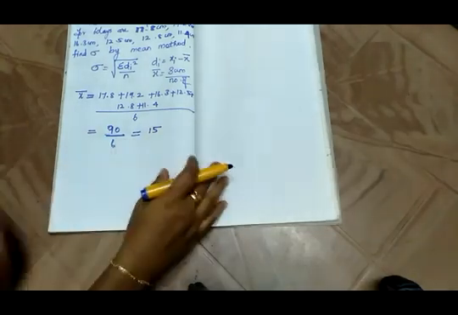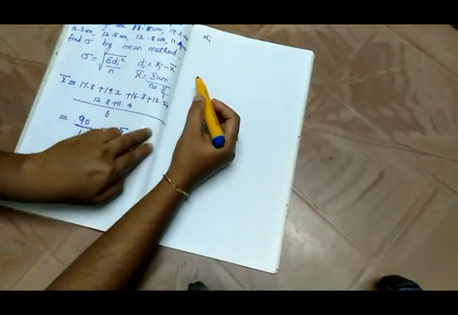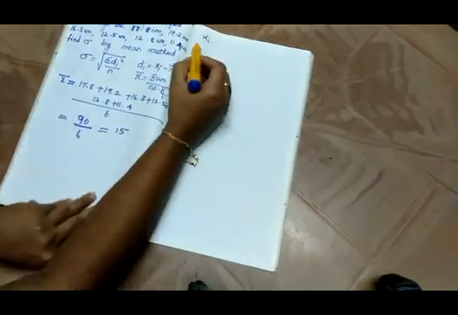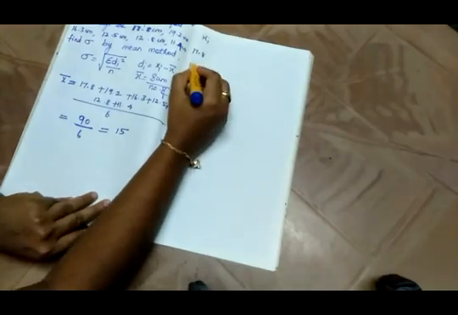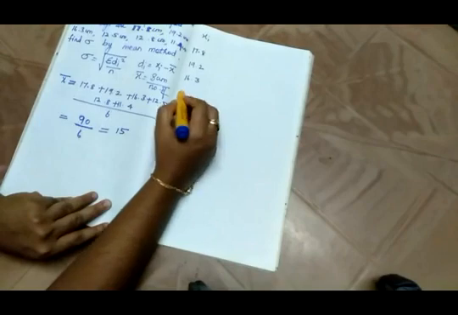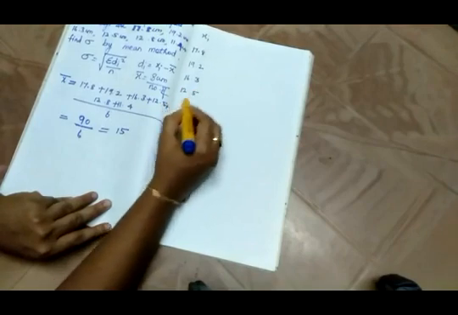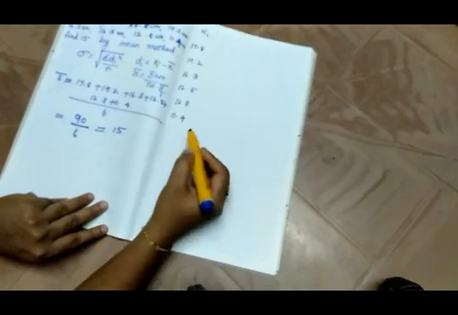Okay. Now let's see the values. So first xi. What are the xi values? 17.8, then 19.2, 16.3, 12.5, 12.8 and 11.4.